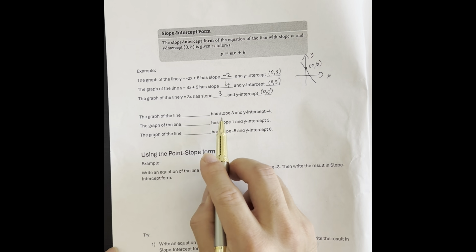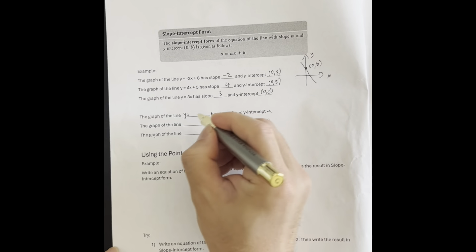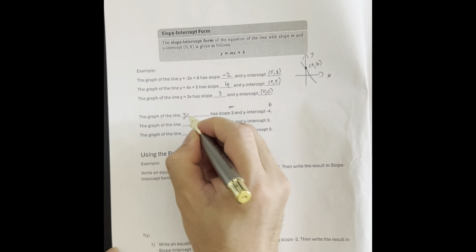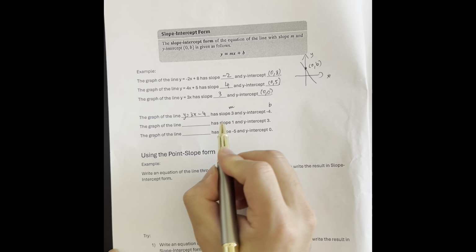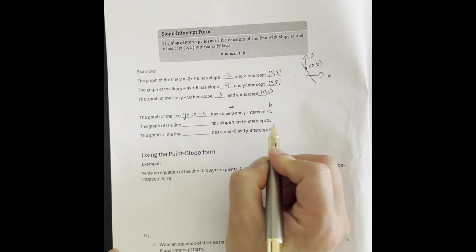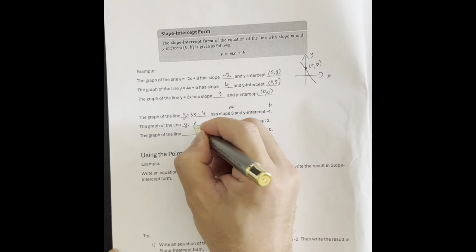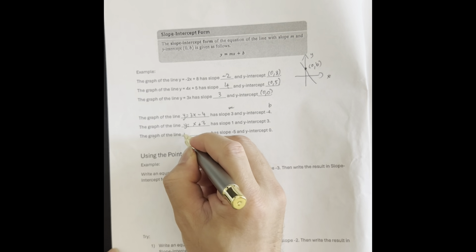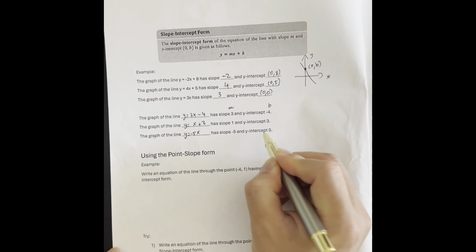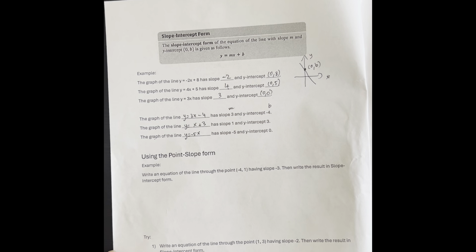So let's do this. This line has a slope of 3 and y-intercept negative 4. The equation of the line then is y equals, this is our slope m and this is our b, so the line is y equals 3x minus 4. This line has slope 1 and y-intercept 3, so that's y equals x plus 3. This line has a slope of negative 5, so that's y equals minus 5x, and the intercept is 0, so you just leave it as y equals minus 5x.